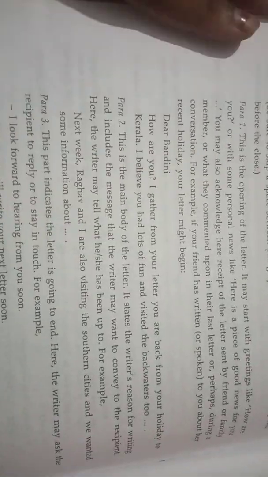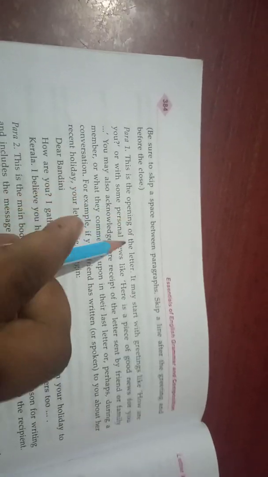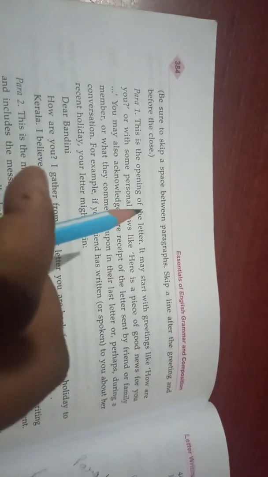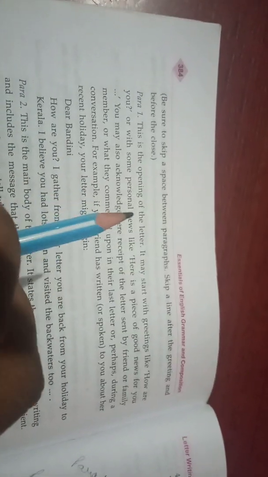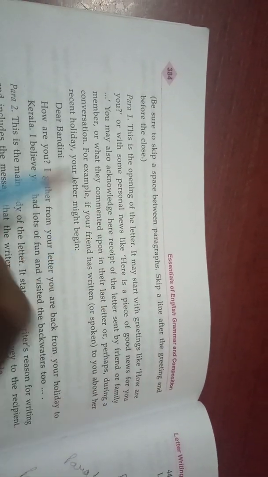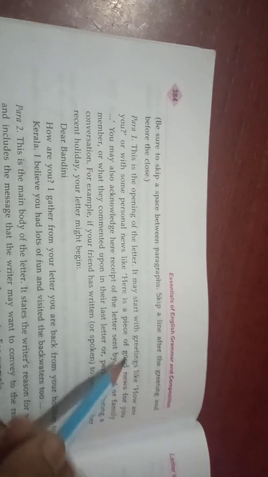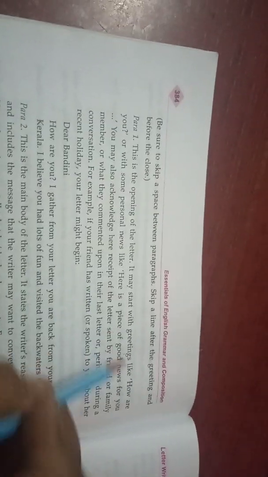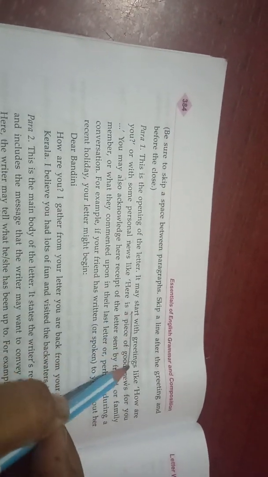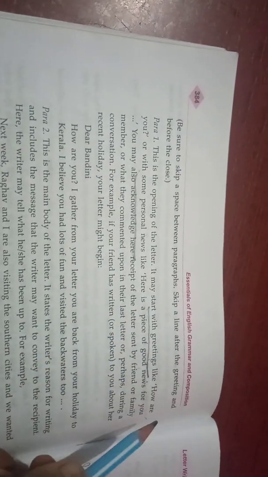In the first paragraph of an informal letter, we write the opening of the letter. In the opening, we greet the person. It may start with greetings like how are you, or with some personal news like here is a piece of good news for you.